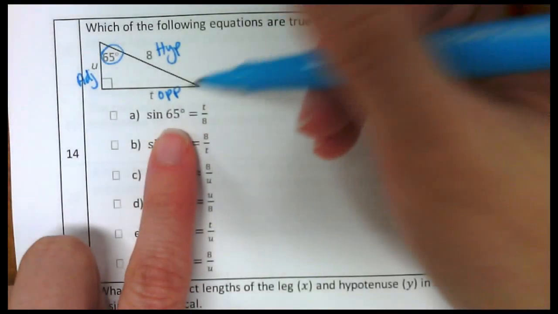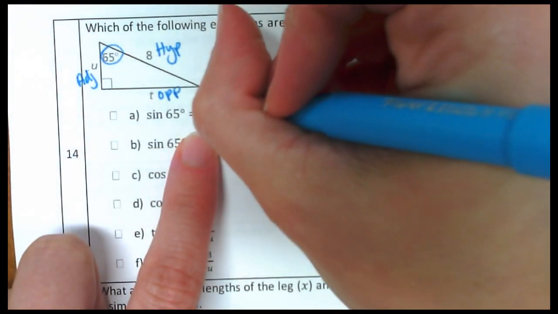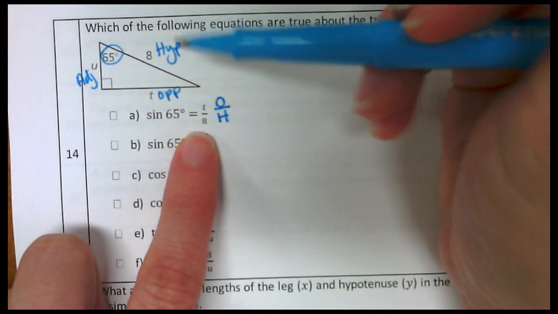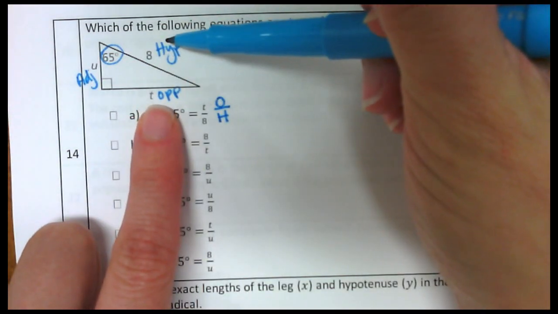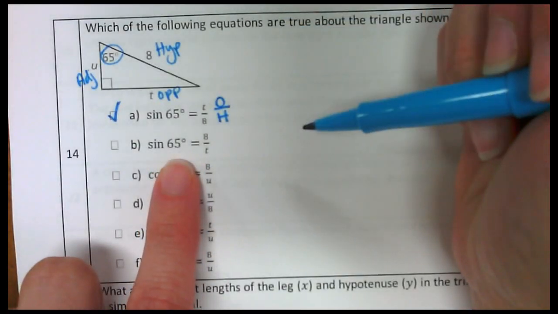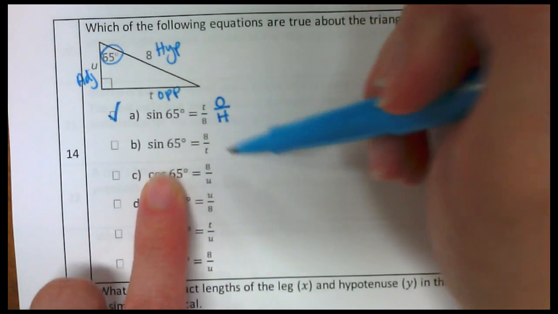So the first one says the sine of 65 is t over 8. Sine is supposed to be opposite over hypotenuse. So t is opposite, hypotenuse is 8. That is correct. This one says sine of 65 is 8 over t, so they switched them, so that's wrong.